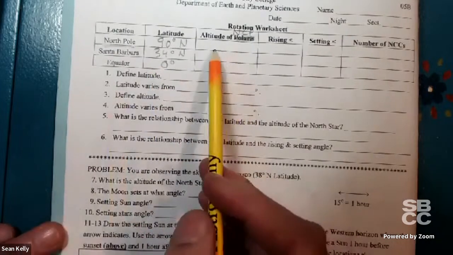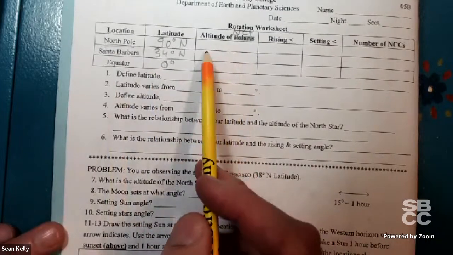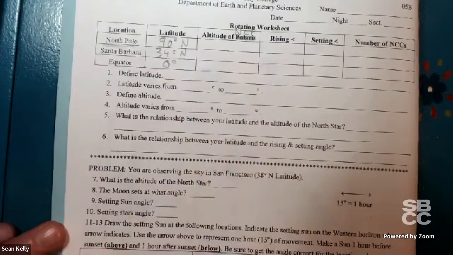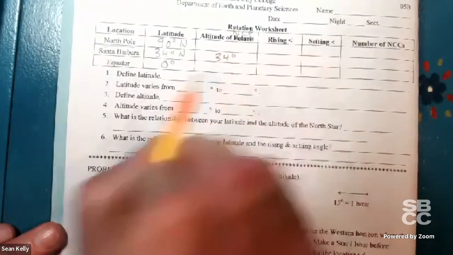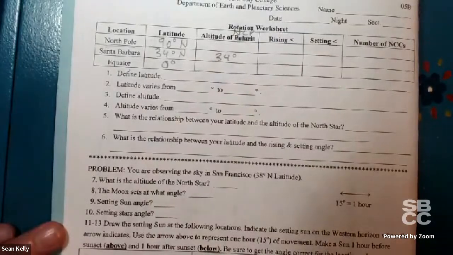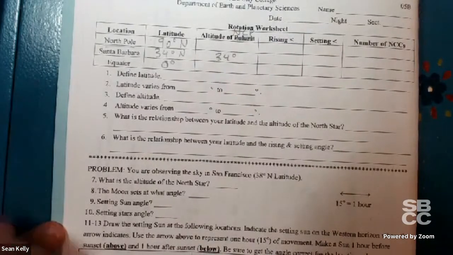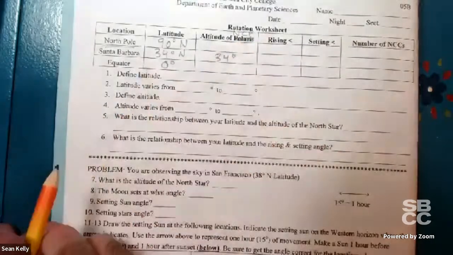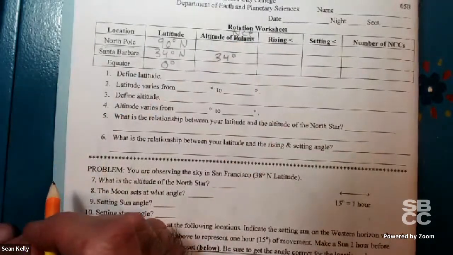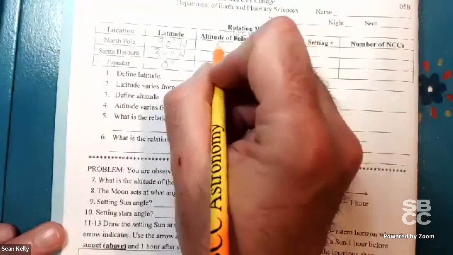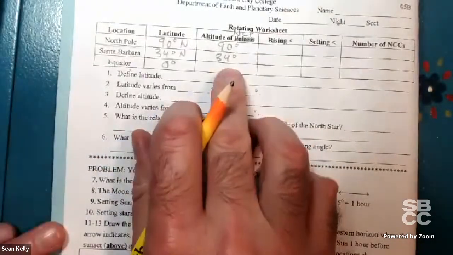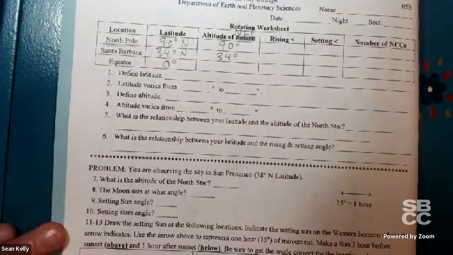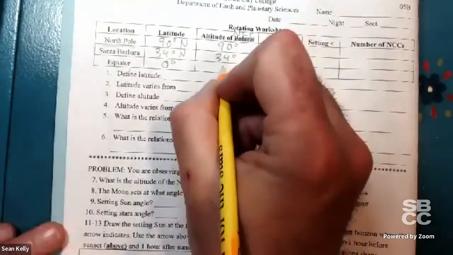So would you go ahead and try to remember what happens, right? In Santa Barbara, what was the altitude of the North Celestial Pole? Anybody remember the number? 34 degrees. It was 34 degrees, which is the same as what? Our latitude. Same as our latitude. So what should it be for the North Pole? 92 or no? It should be 90 degrees, right? 90 degrees, the same as the latitude. What should it be for the equator? 0. It should be 0, okay?